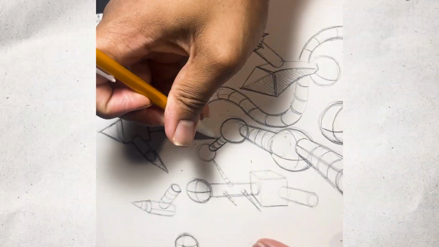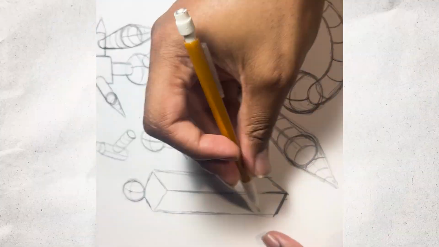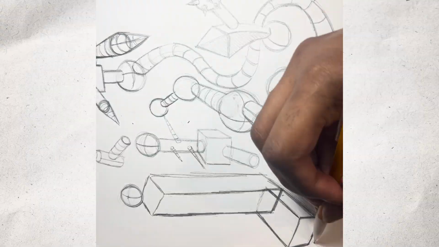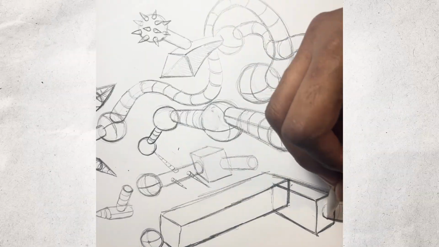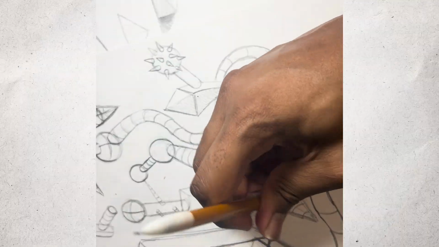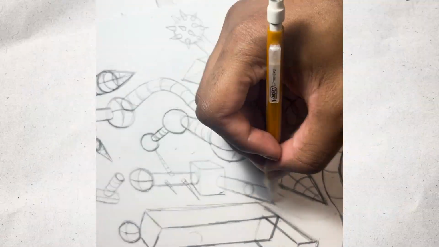We're gonna get more into it. We'll do more complicated, I would say, forms instead of just random shapes. So, without further ado, let me show you a better example of what I'm talking about.